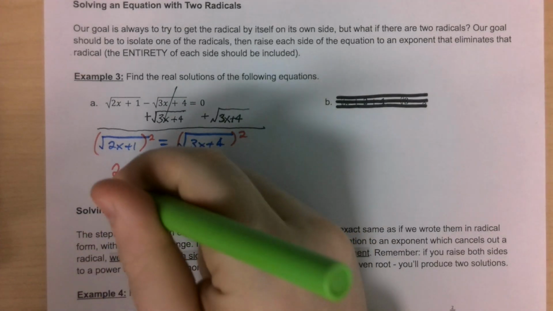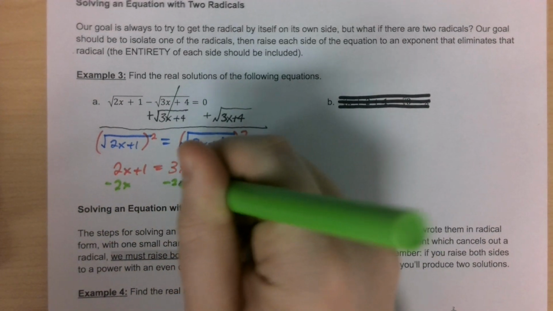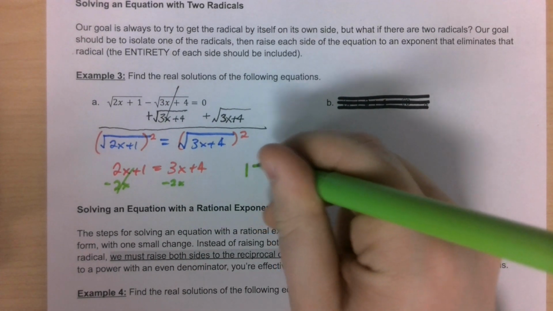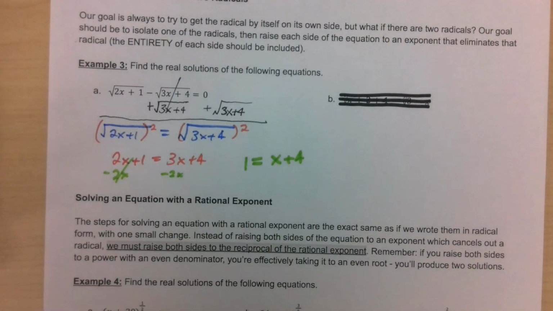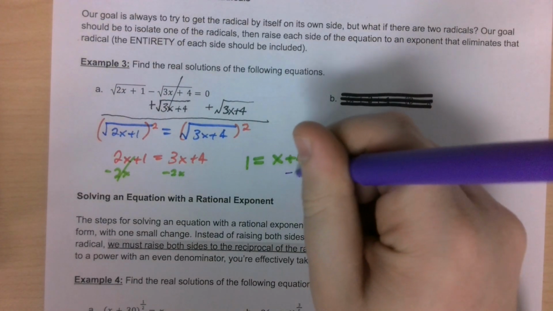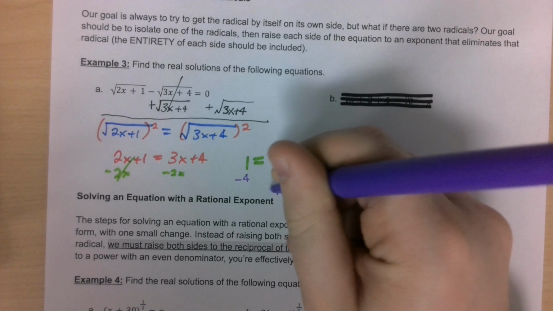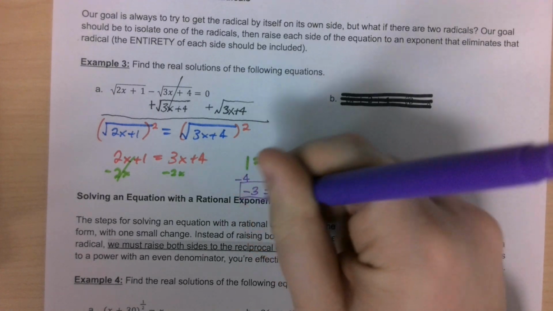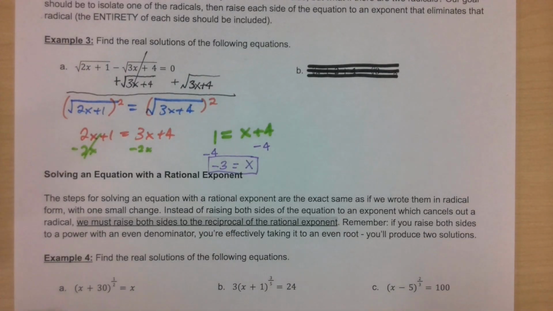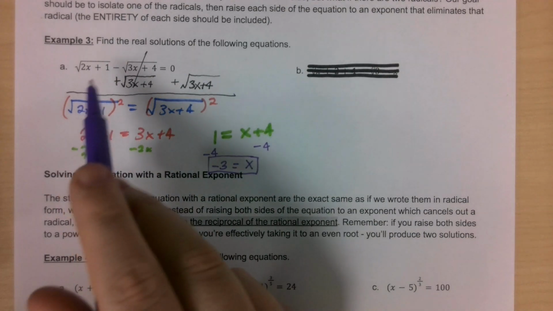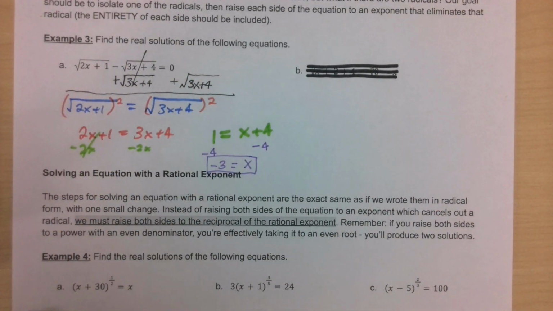We solve by getting the x's on the same side, so we can subtract 2x. That'll give us 1 equals x plus 4. And then when we go through, we can subtract 4 from both sides, giving us x equals negative 3. But remember what we discussed. When you raise an equation to an even power, you run the risk of producing extraneous solutions. So let's just plug negative 3 back into our original equation and see if it still works.